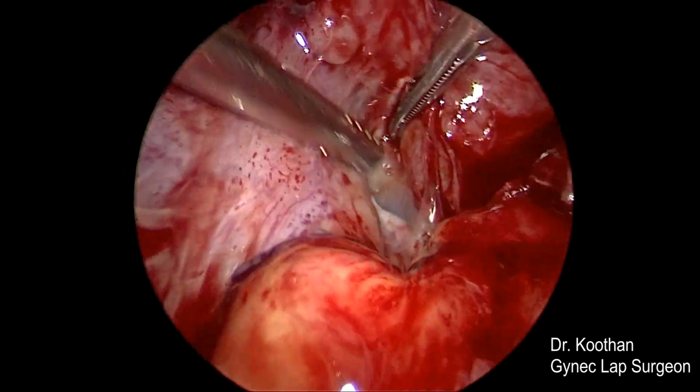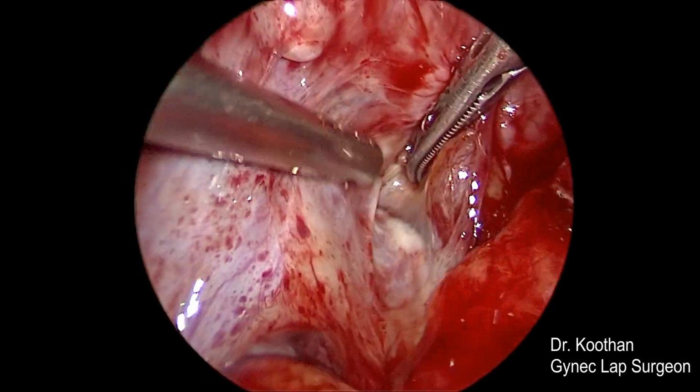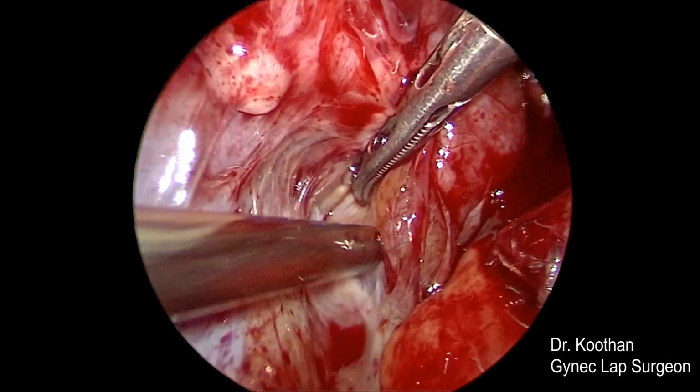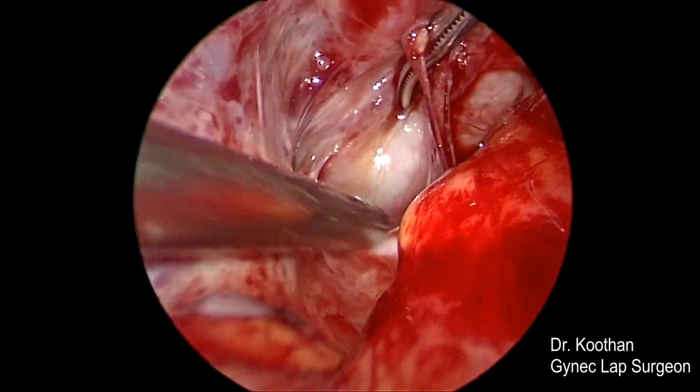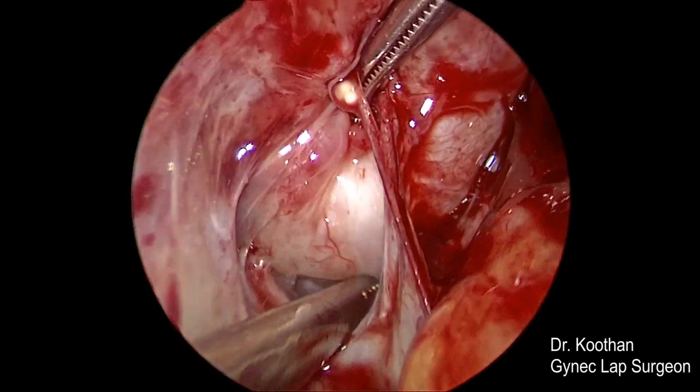This is actually the adhesion between the lateral pelvic wall and the Pyosalpinx. We are dissecting the space between the lateral pelvic wall and the Pyosalpinx, the posterior surface of the Pyosalpinx.